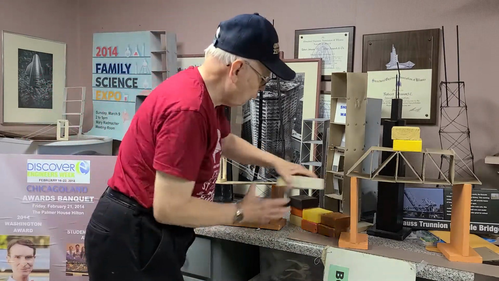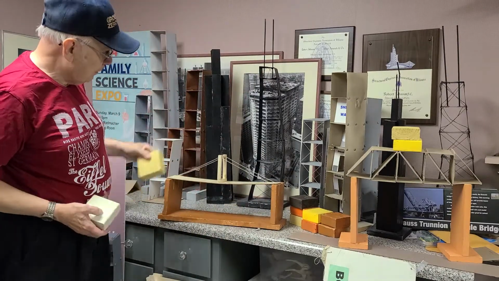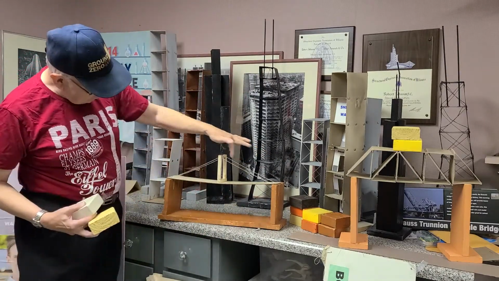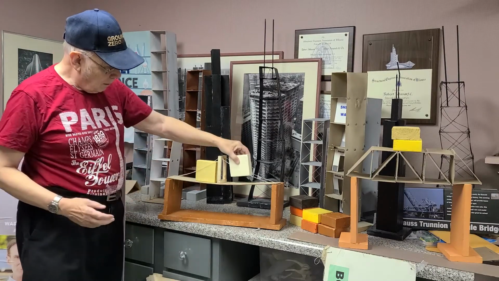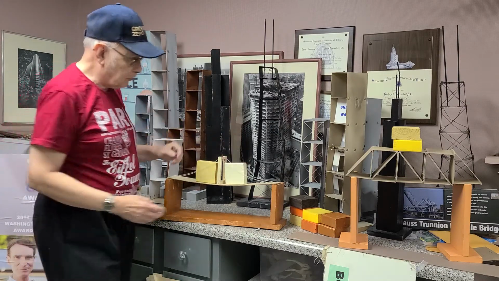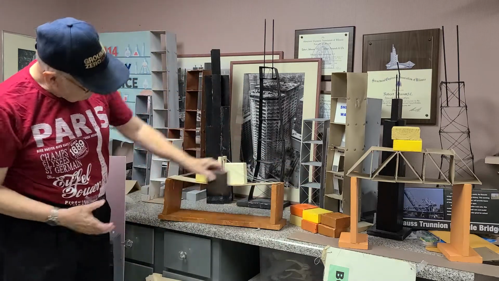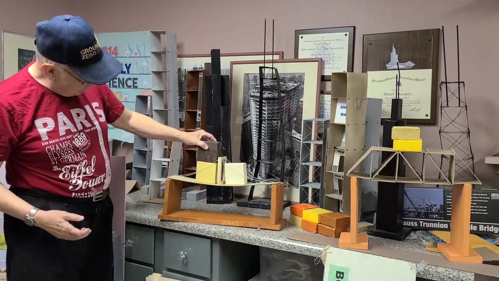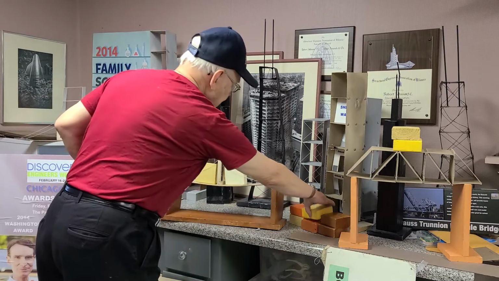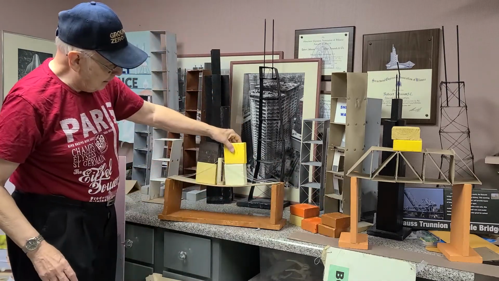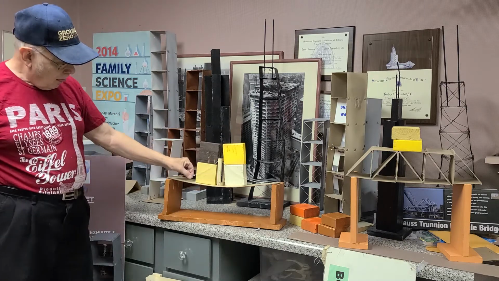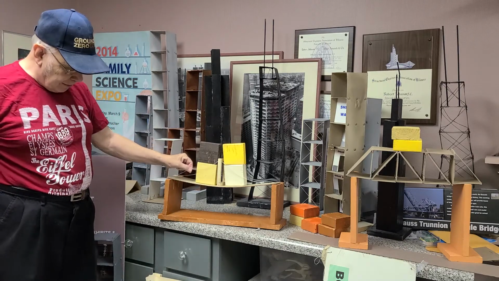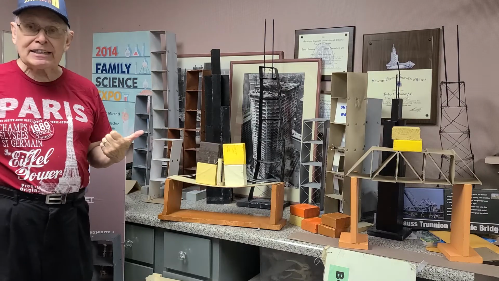And now I'm going to load it up and see how this triangle here behaves. And you'll notice my structure here starts to sag. And I add more weight on it, and it's sagging even more. Notice the triangle here. This member here in the triangle shape can't carry the weight.